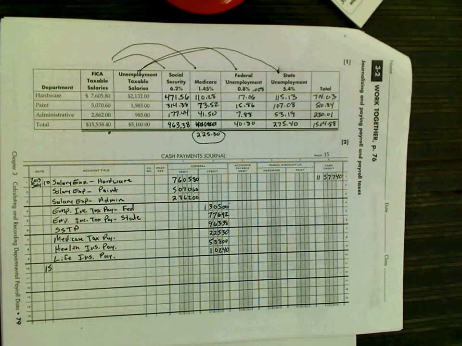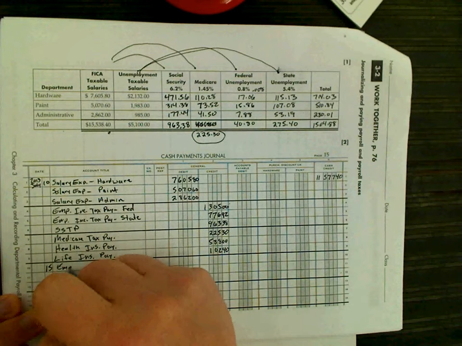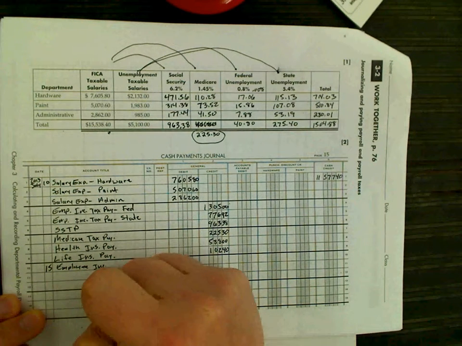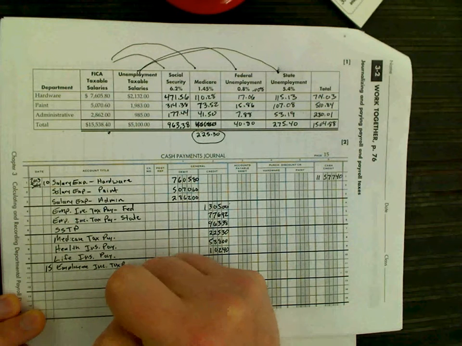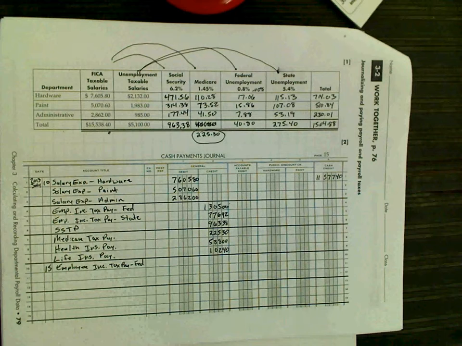So I've got employee income tax payable federal. And all I'm doing is taking that number right there, 1305.